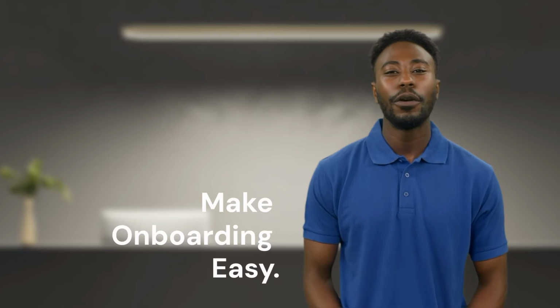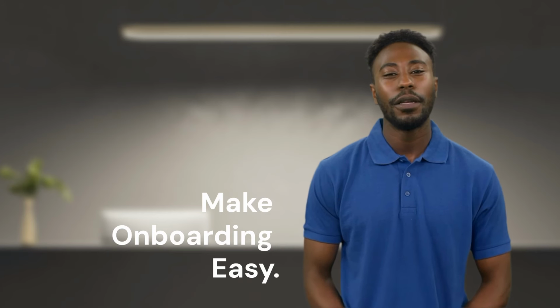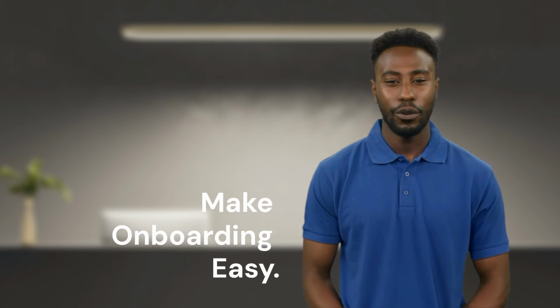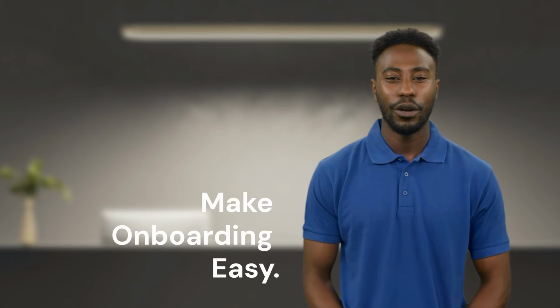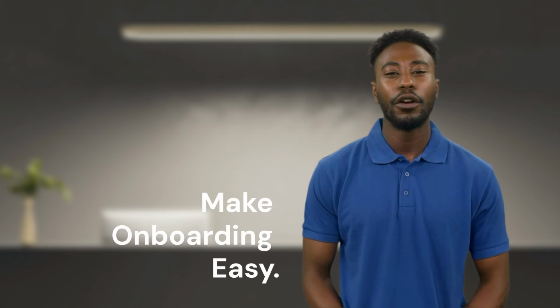Let's talk about onboarding. The first impression your app makes is crucial, and a complicated onboarding process can be a big turn-off. Make sure users can get started quickly and easily. Provide a brief tutorial or guided tour that highlights the key features of your app, but keep it short. Users should be able to skip it if they want. Also, consider allowing users to sign up with their social media accounts to streamline the registration process. The goal is to get users up and running as fast as possible, so they can start enjoying your app right away.